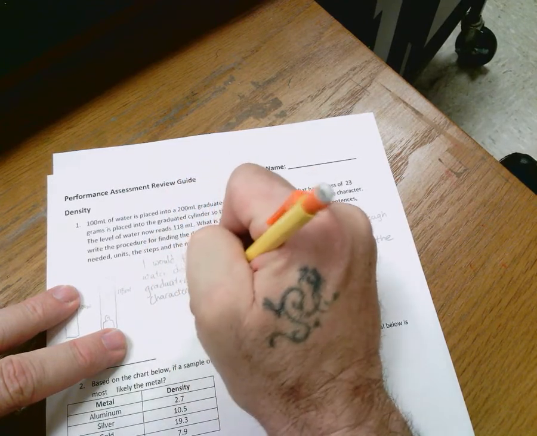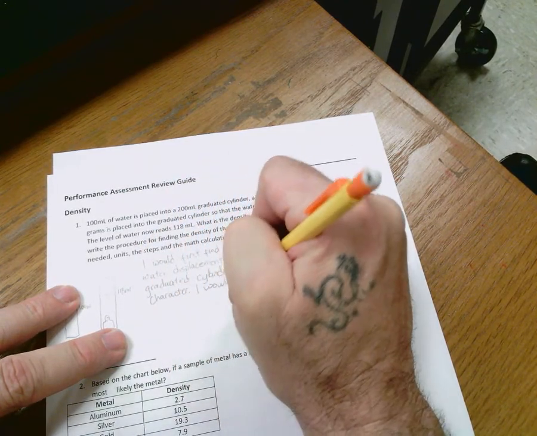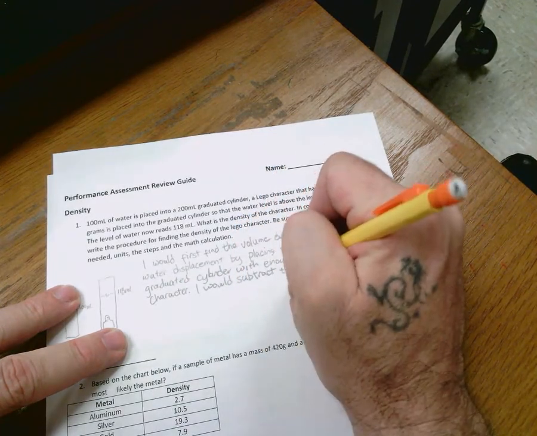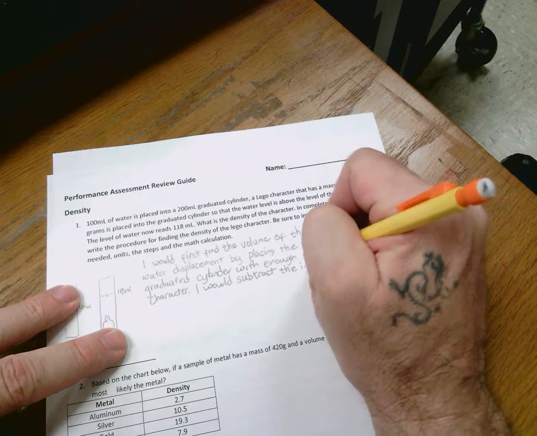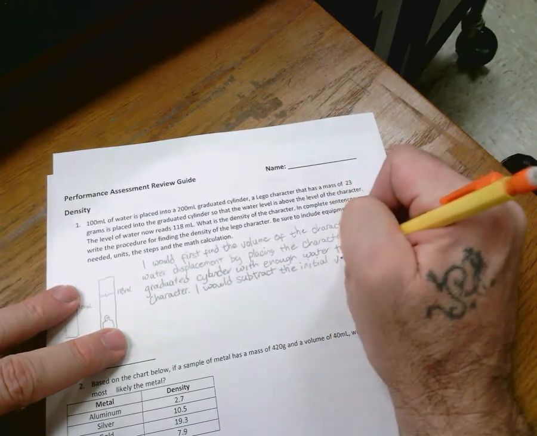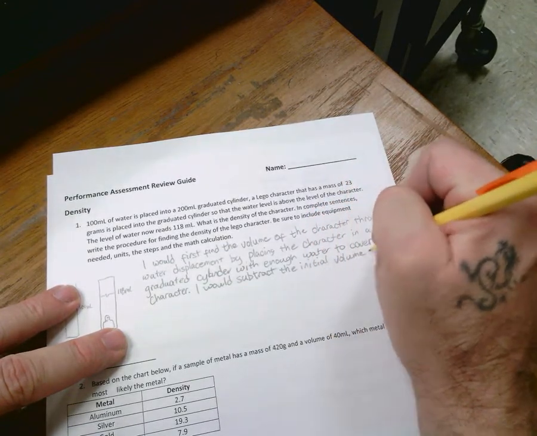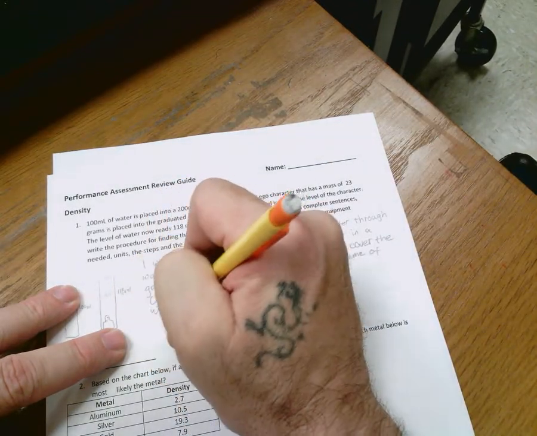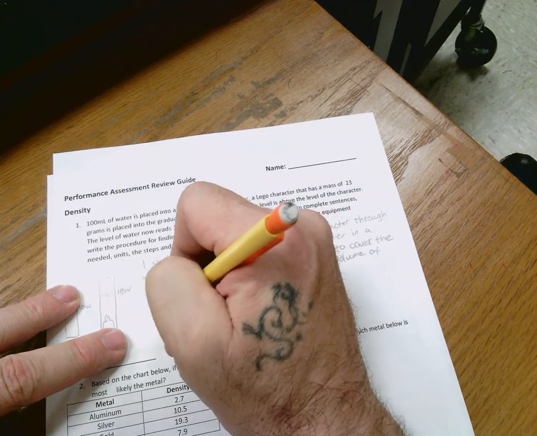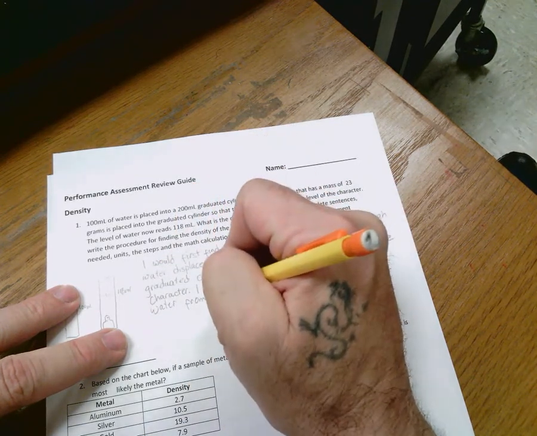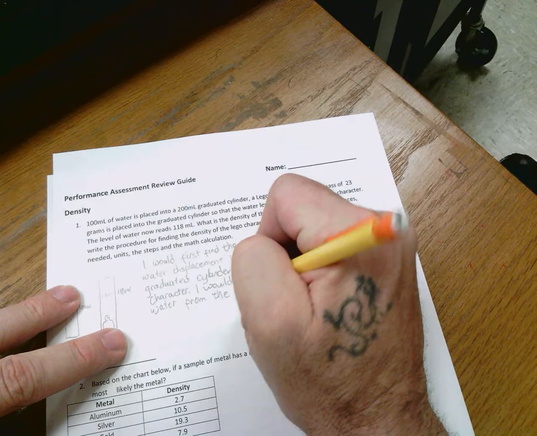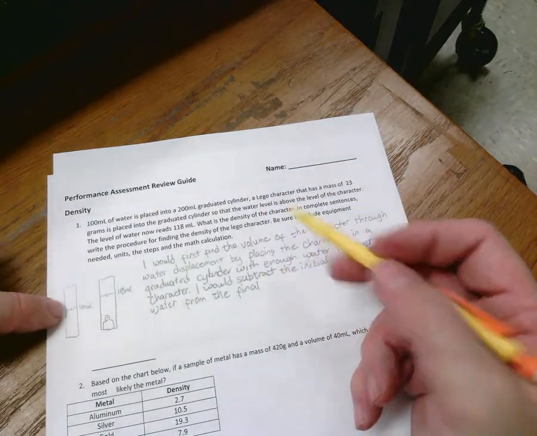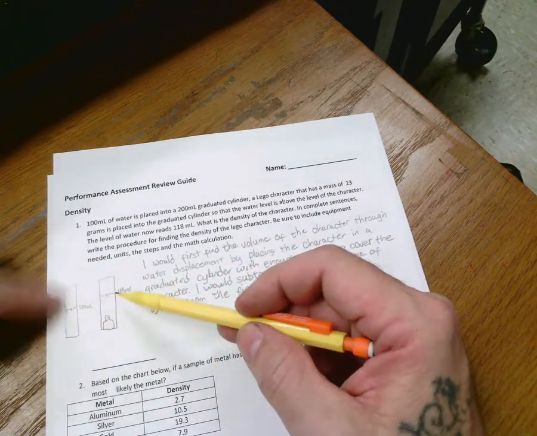I would subtract the initial volume of water from the final volume. Basically what I'm saying is that I would have 100 milliliters of water, and then after I drop the character in, I would have 118.